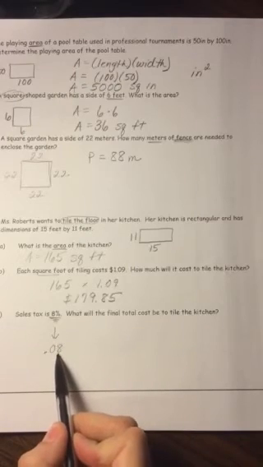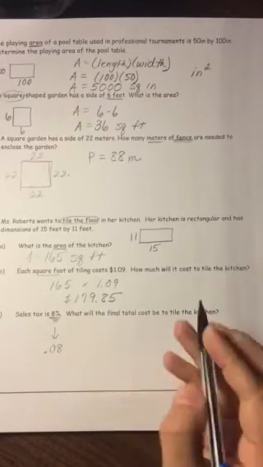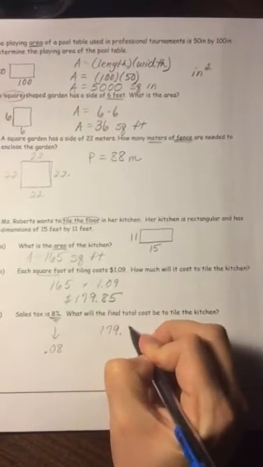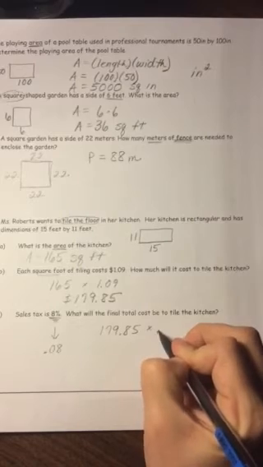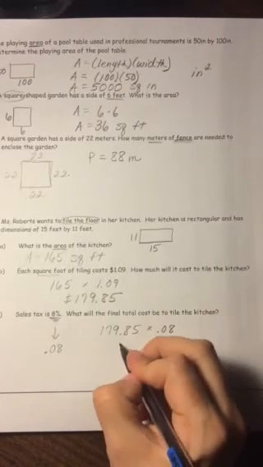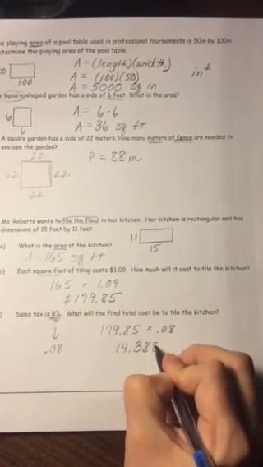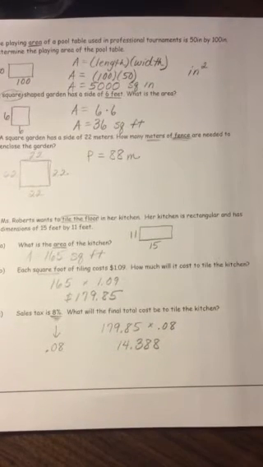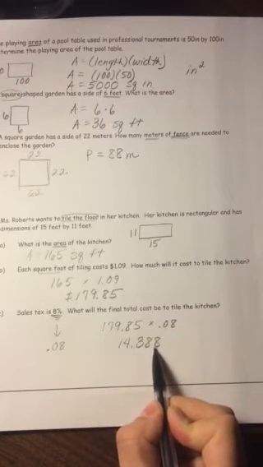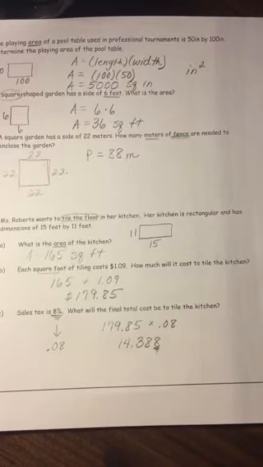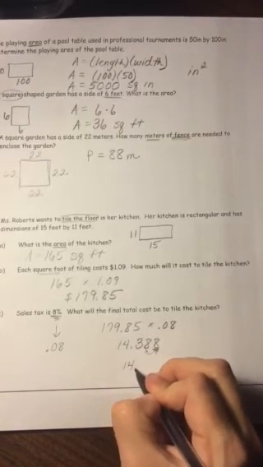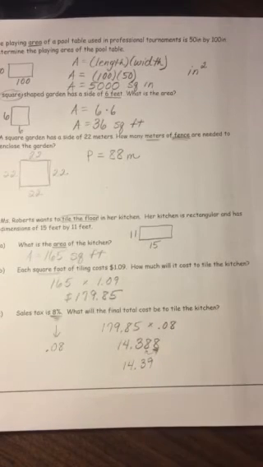If I want to figure out 8% of this, if you remember that key word, of just means multiply. So we're going to take 179.85 and multiply it by 0.08. That's going to tell us 14.388 in the calculator. Now, this is money. We're going to work on rounding today too, if this confuses you at all. That's going to take that 8 and just bump it up. So this is really just $14.39.